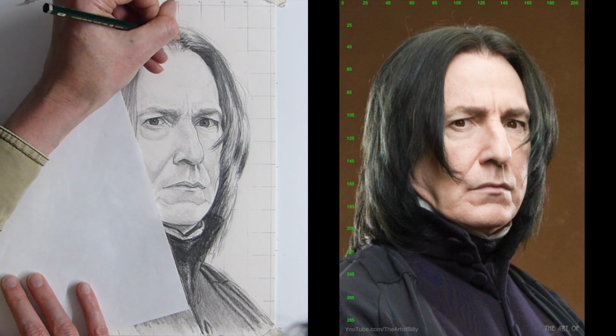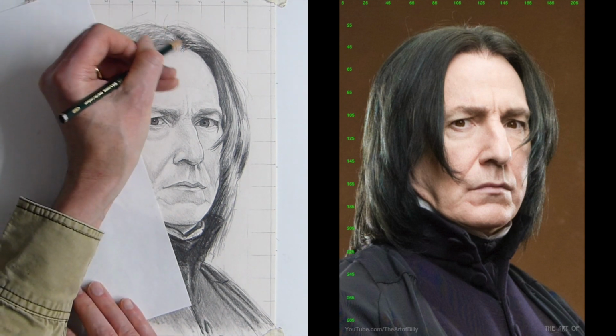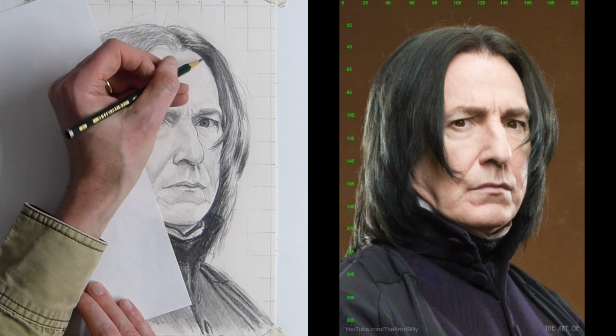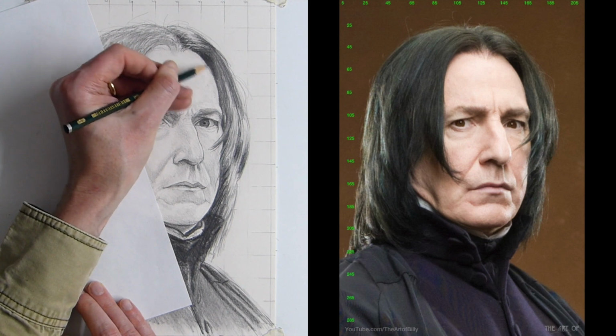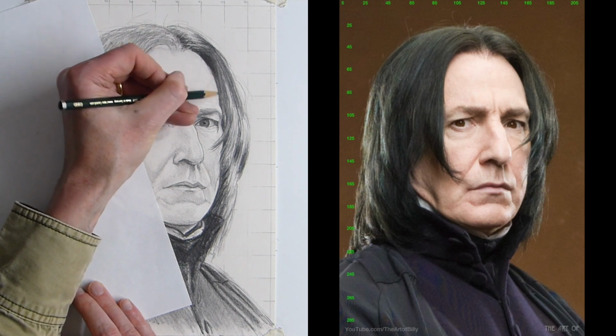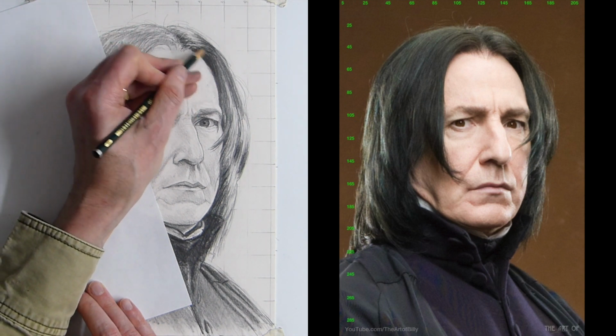So now I'm inside his parting, increasing the dark, and then where his hair goes over the edge. But we do want this little triangle of dark accentuating.